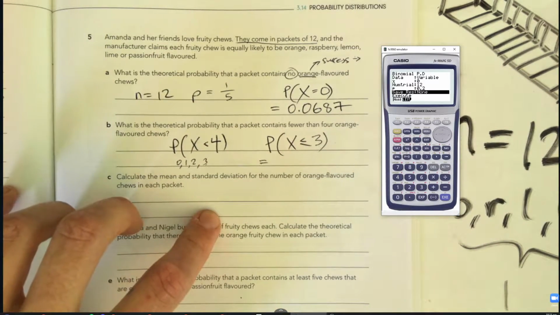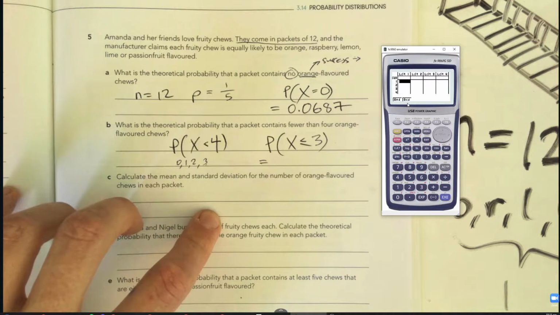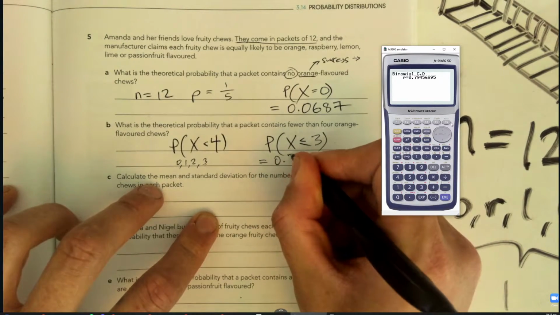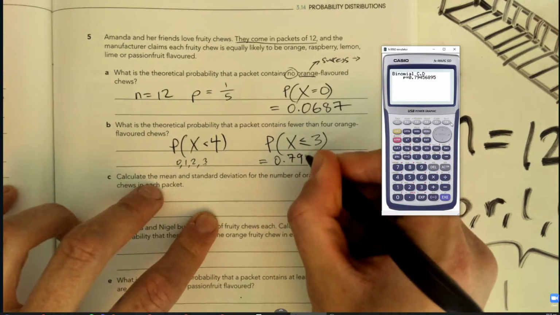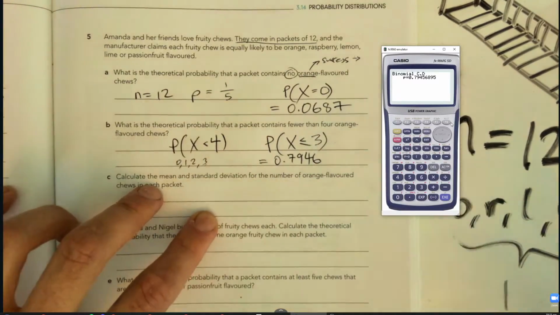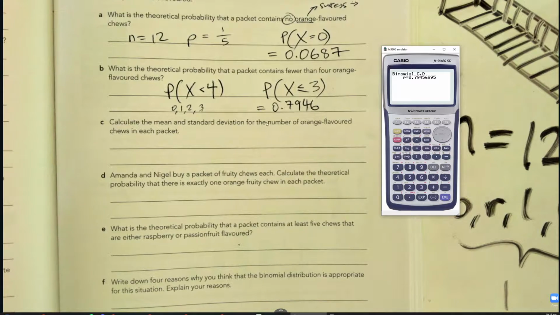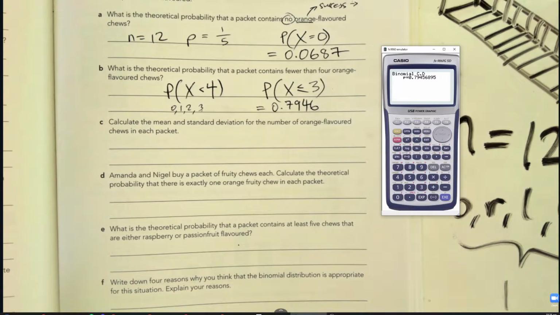Okay, so we're going to just go back to distribution, binomial. This time we're looking at cumulative, and we're looking at up until the number 3. Same n, same p. 0.7946. Okay, next one. Calculate the mean and standard deviation for the number of orange flavored chews in each packet.